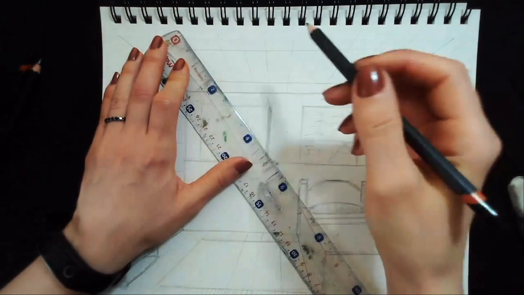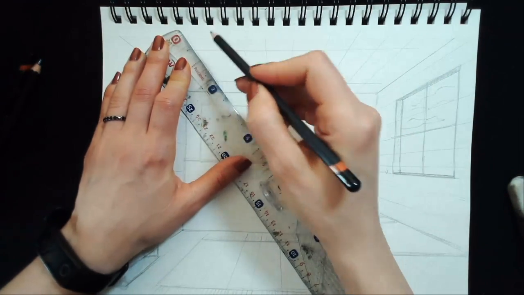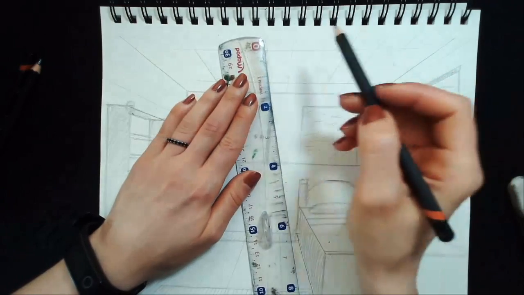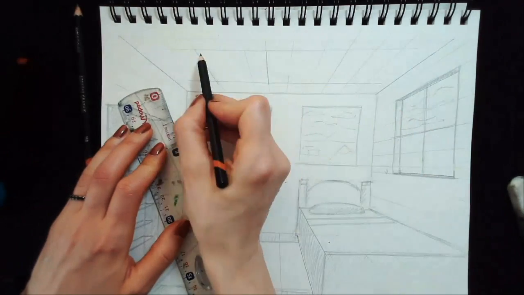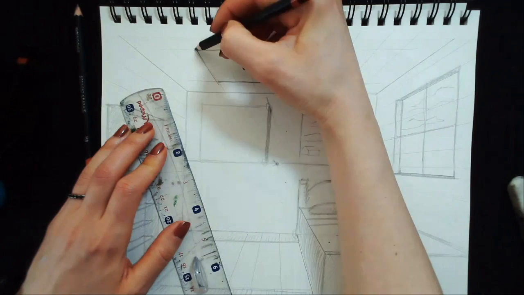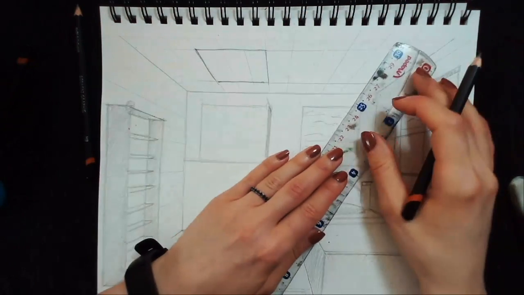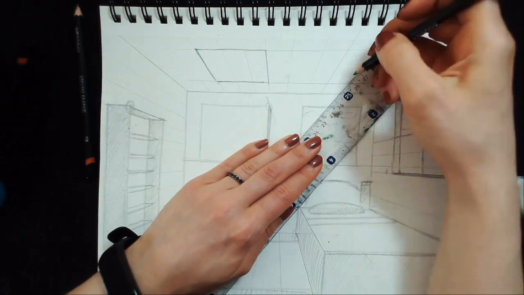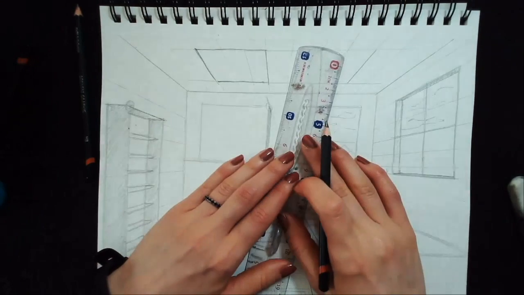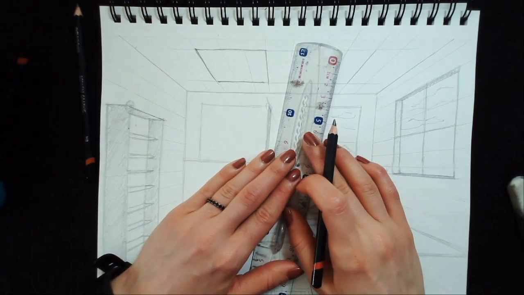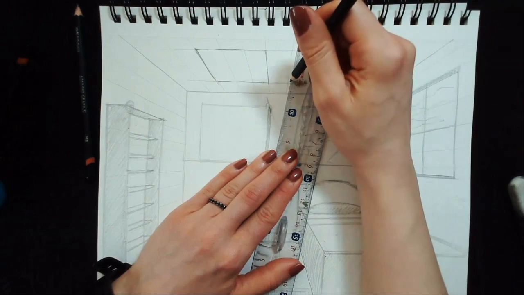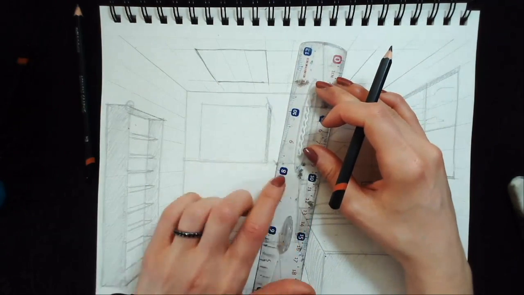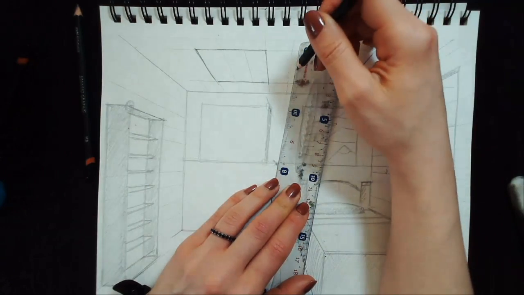You can make them in whatever direction you want, really. Let me add these in with my darker pencil. I'm going to try to make these relatively similar in size and width on either side. But I want to make sure that my lines are converging at the vanishing point.